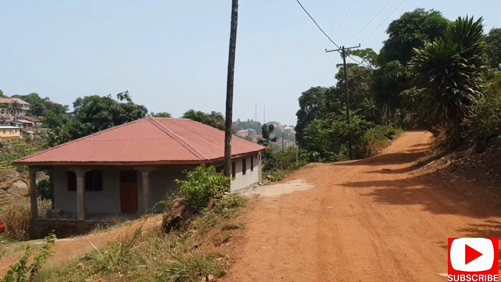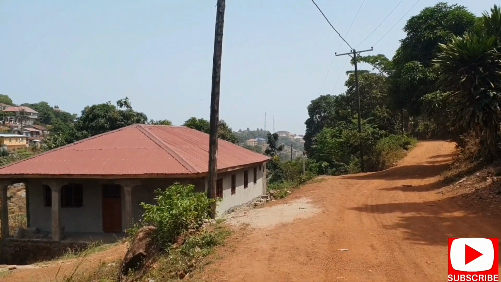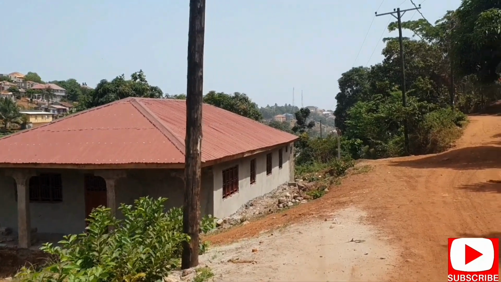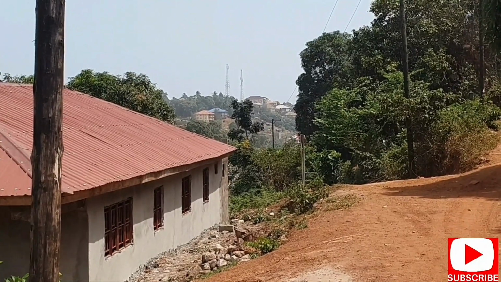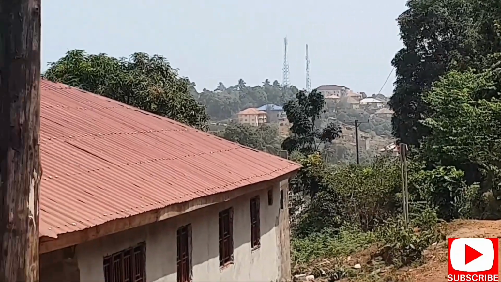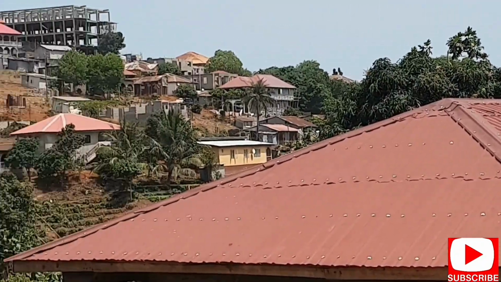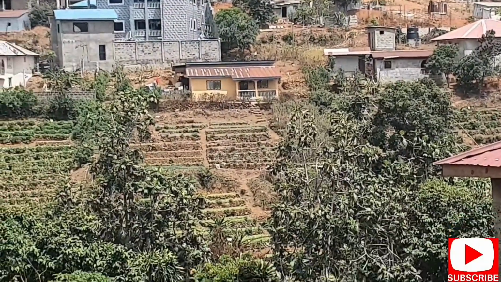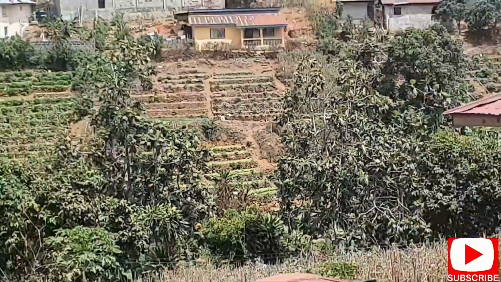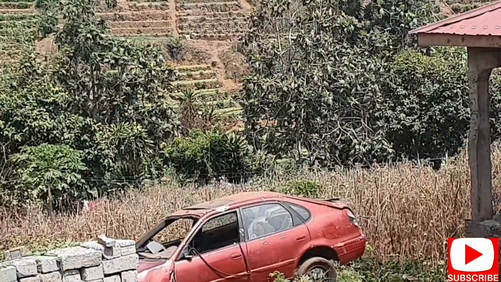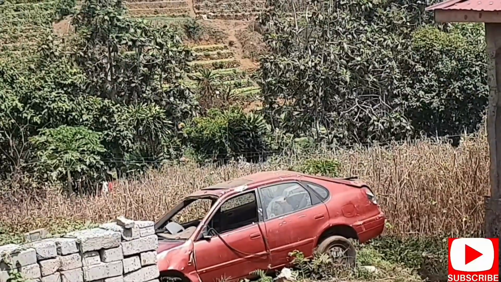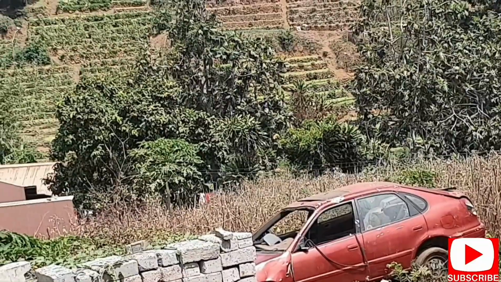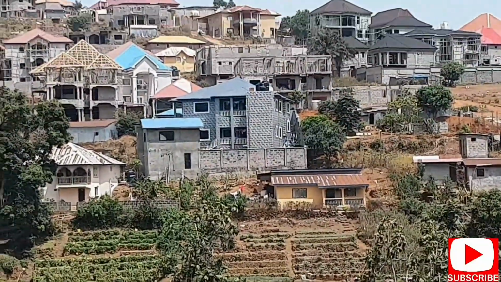But we are here, and again we will stand here and just try to pan the camera so you guys will definitely see exactly the view from this particular side. And I don't know whether those are rice fields right down there, but you guys definitely have an idea that that is some sort of a plantation that is going on right there as we continue.